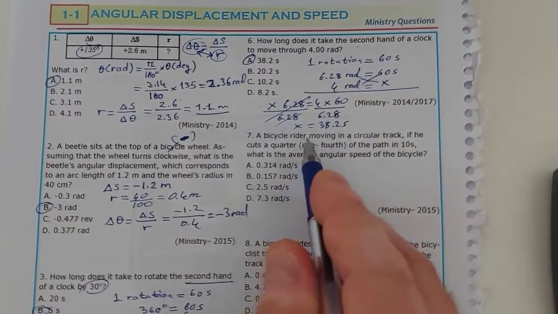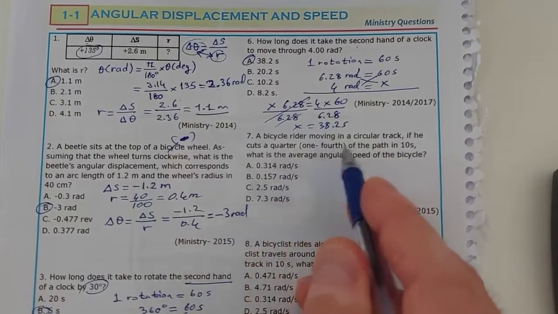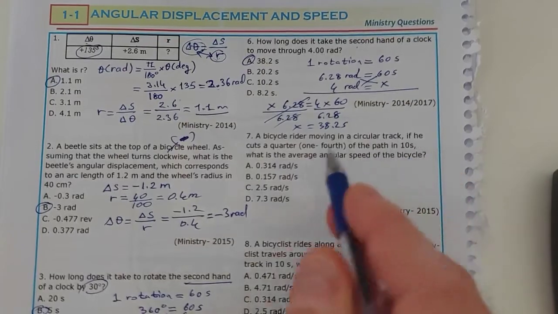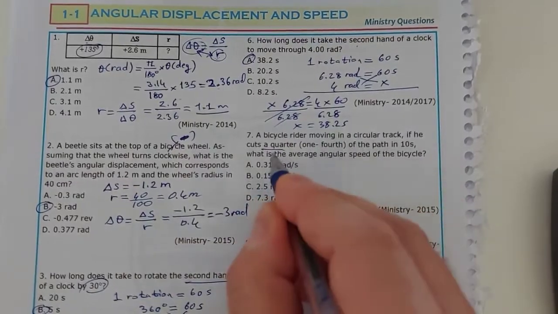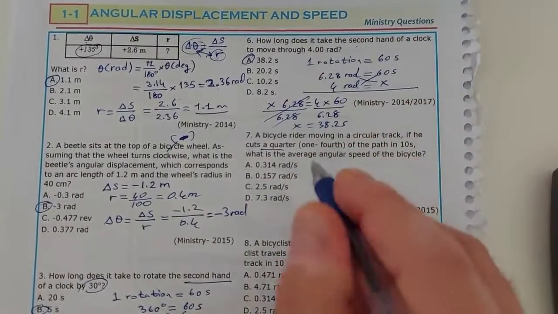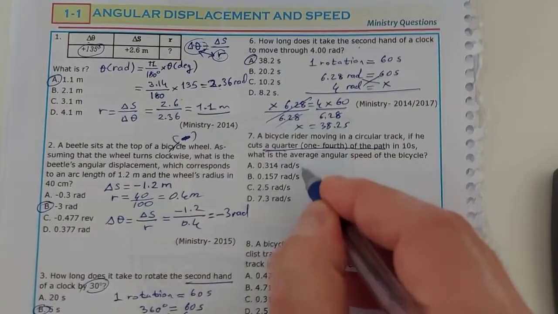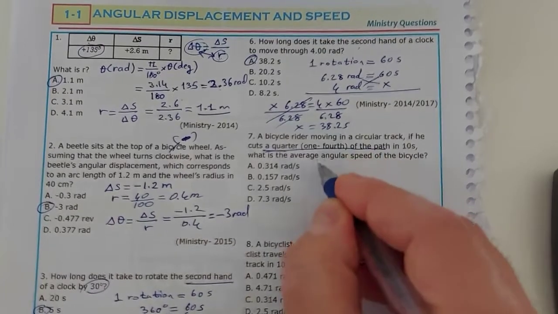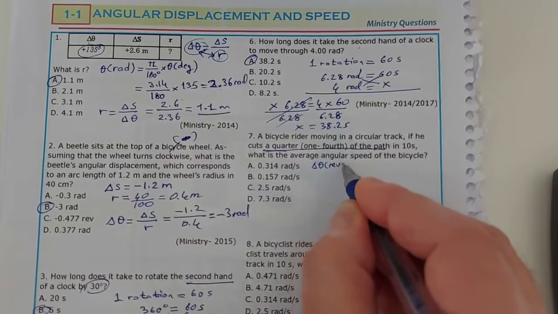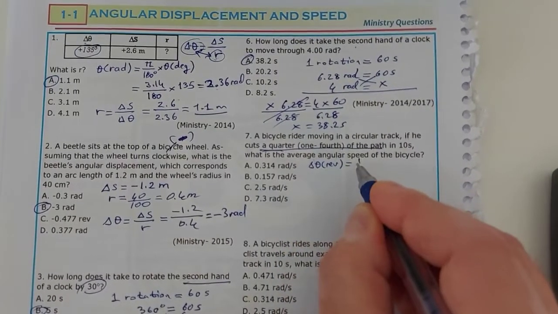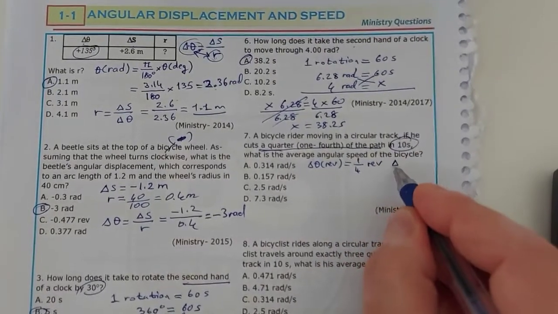A bicycle rider moving on a circular track cuts a quarter, which is 1/4 of the path, in 10 seconds. What is the average angular speed of the bicycle? Here, he cuts 1/4 of the circular path. This is defining revolution: full revolution, half revolution, or quarter revolution. So the angular displacement in revolution is 1/4 revolution. Delta t is the time for this, which is 10 seconds.